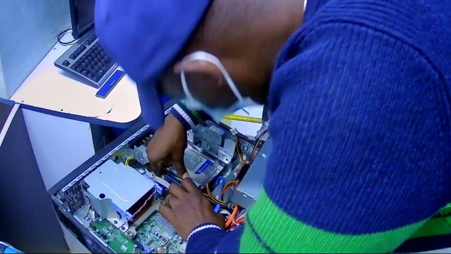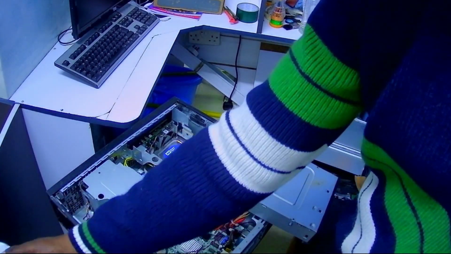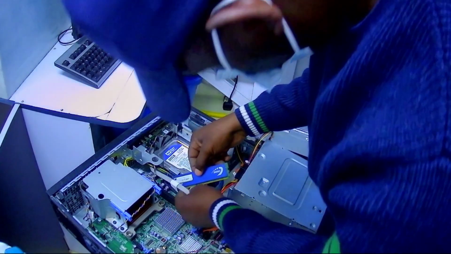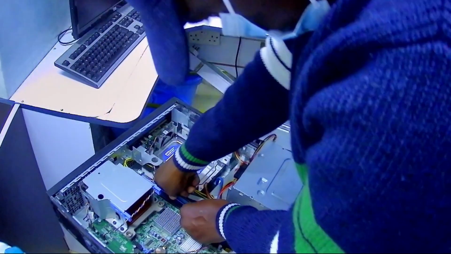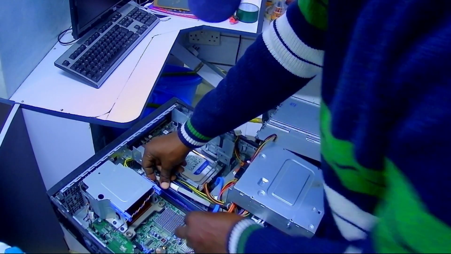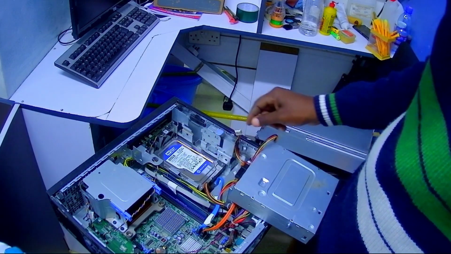So now when you are fixing the RAMs, consider the gap on the RAM. Make sure that they are aligned with the slot on your CPU. So go ahead and fix back all your RAMs in their positions. And each time you return a RAM, you press it to make sure that it clips in from both ends, to be sure that they are in their correct positions.